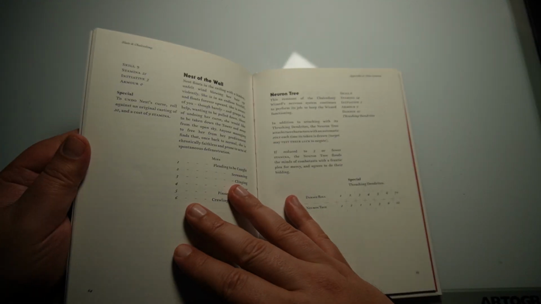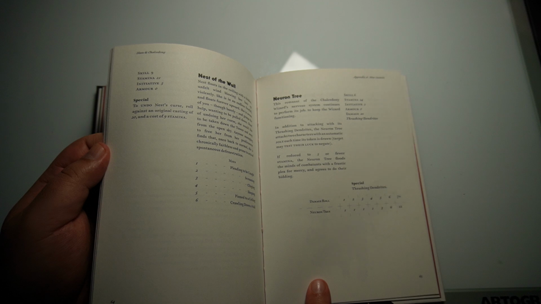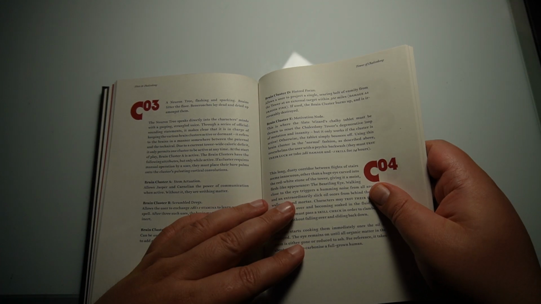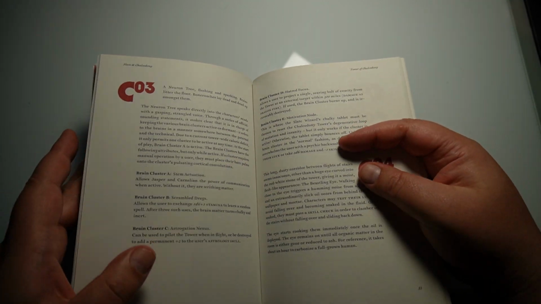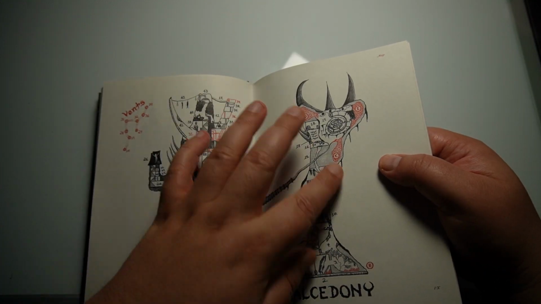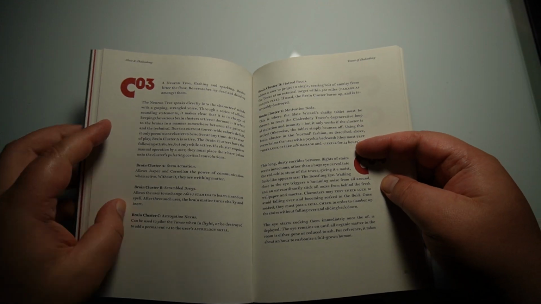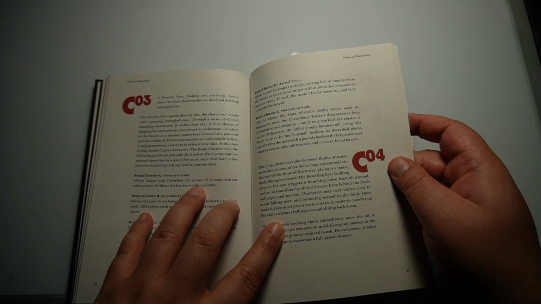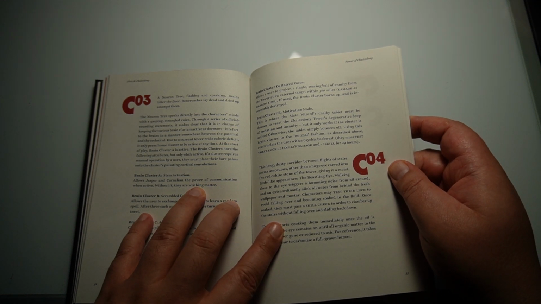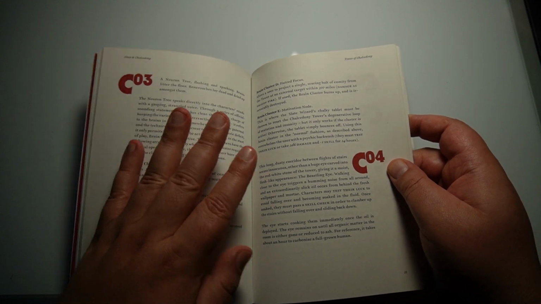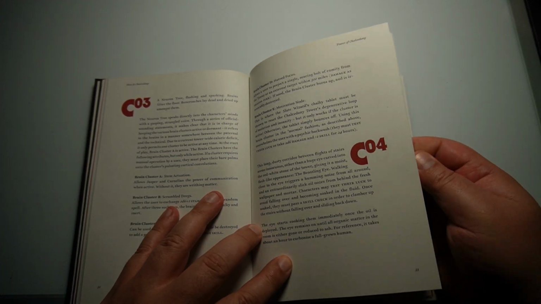The neuron tree is described in the monster section here on page 65. And these brain clusters are found all throughout the dungeon. So their effects are keyed off of this. Good luck. I don't know. This is a weird thing. But good luck with it.